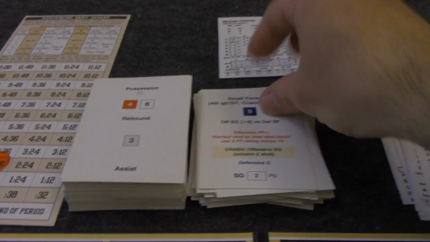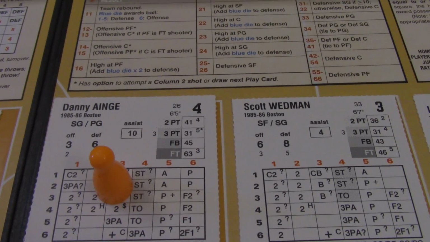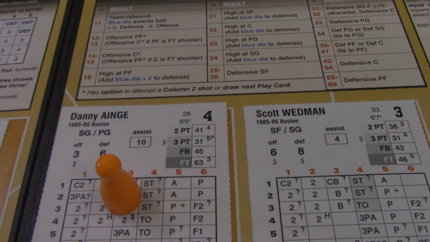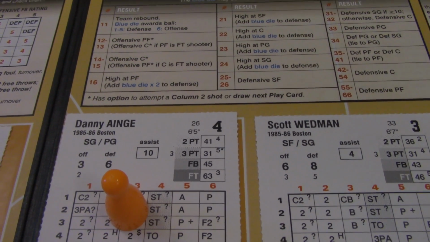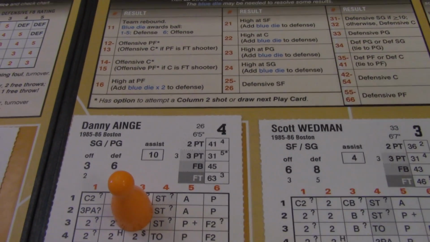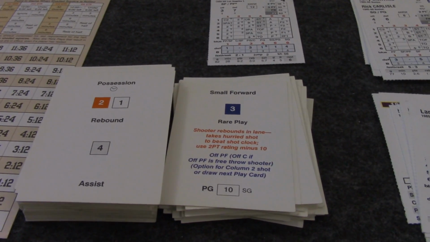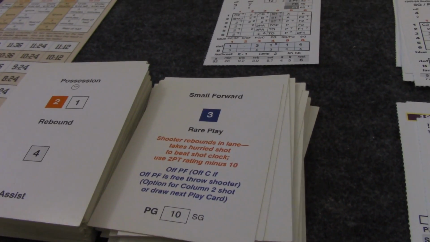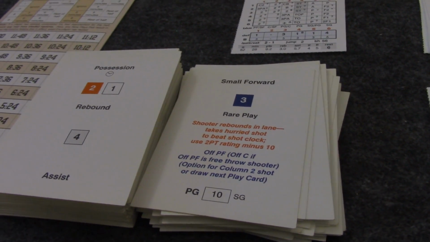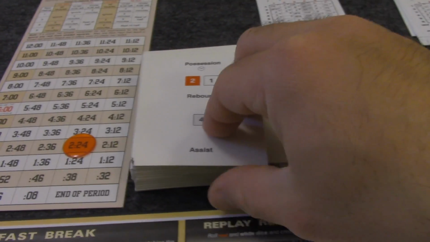Go to Ainge, and at 4-6, he's going to take a 3-pointer. So he has a 31, but it's -3. So we're going to be looking at a 24 or better, just because we're only rolling 2 6-sided dice. So after 31, then the next would be 26, 25, 24. And he hits it. And it'll be an assist from Johnson. So the Celtics using the long ball here, starting to pull away. It's now 31-20. Boston in the lead.